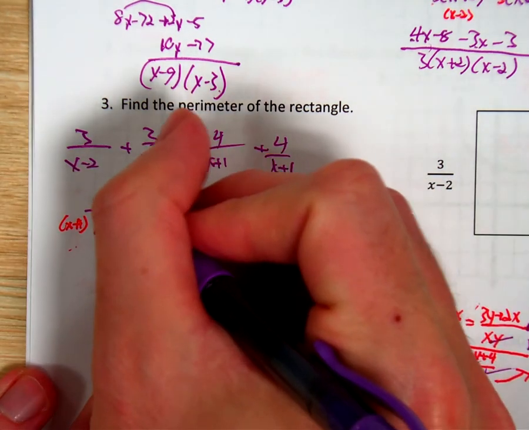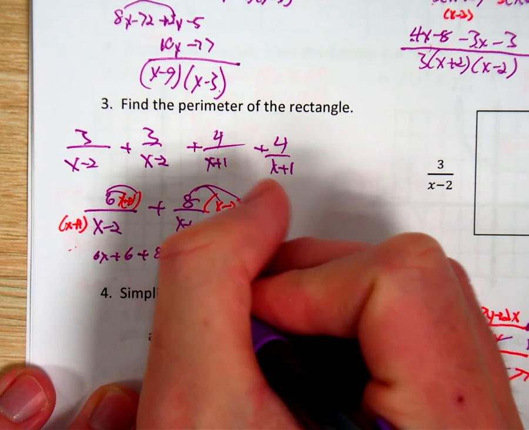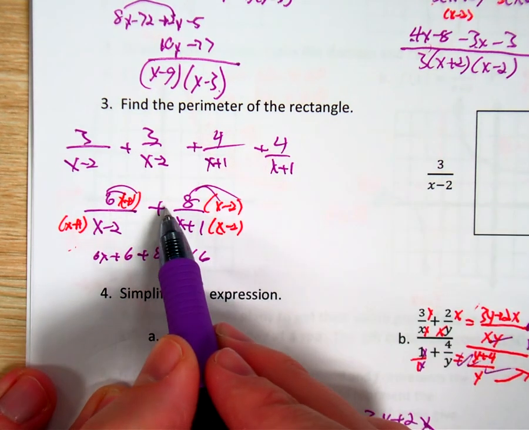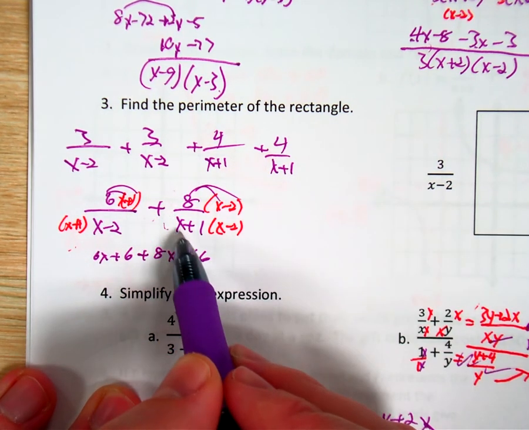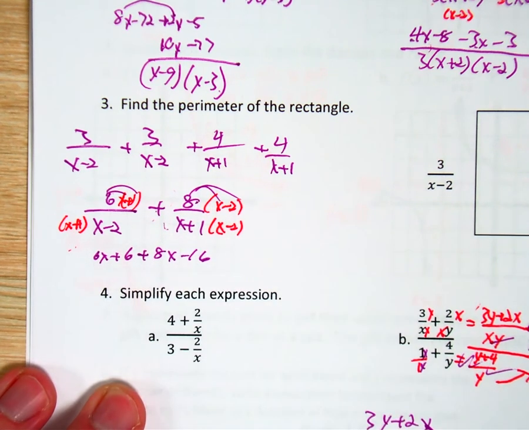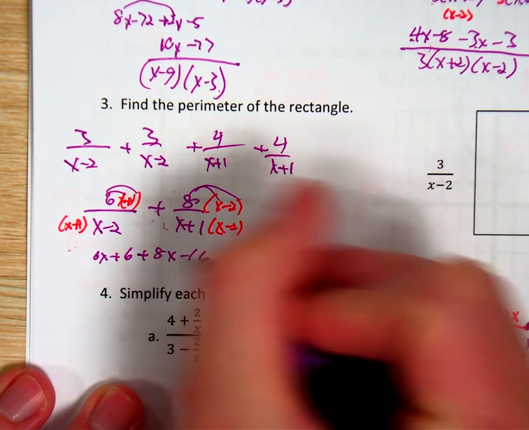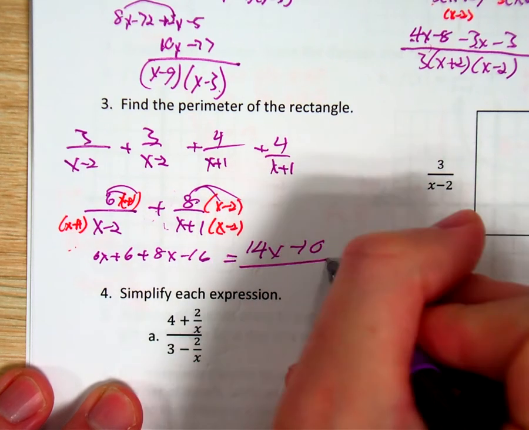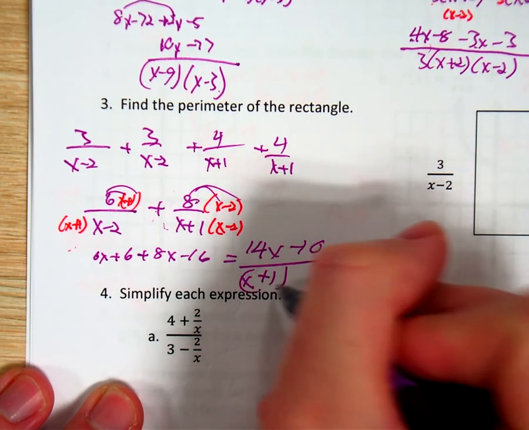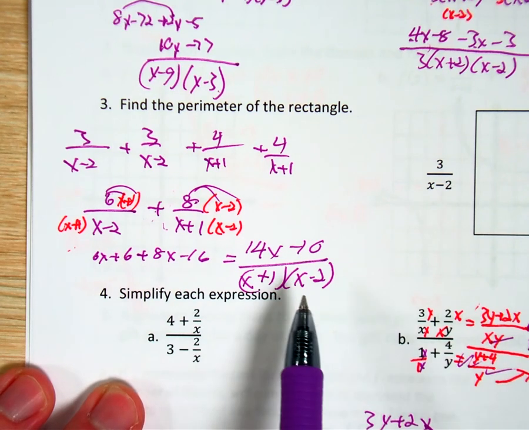So across the top, we'll have 6x plus 6, 8x minus 16. Again, this was a plus, but think back to a couple problems ago. If this is a minus, kids forget about this all the time. If this is a minus, this minus is going to go with this to both parts. So across the top, we got 6x and 8x for 14x minus 10 all over x plus 1, x minus 2.